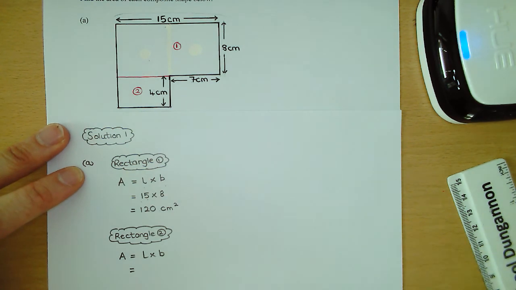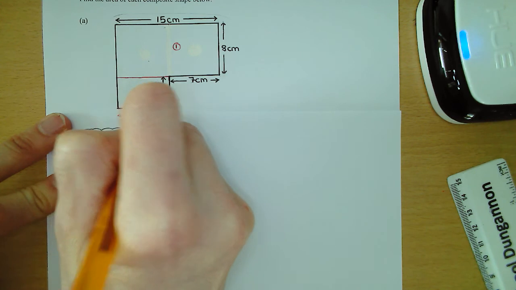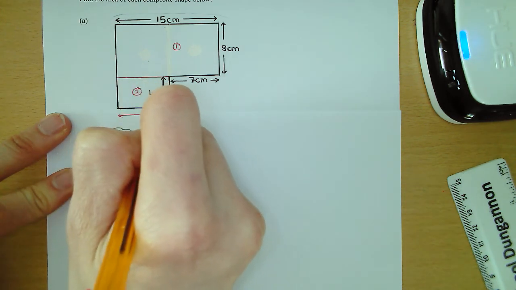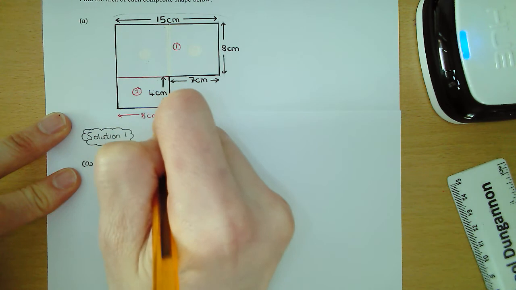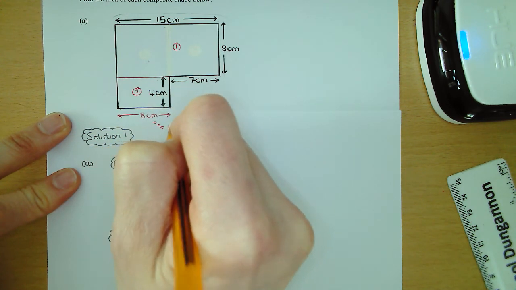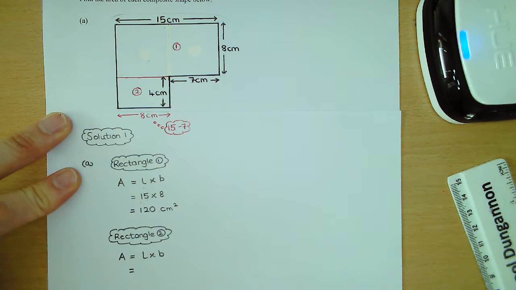So it doesn't do any harm to put that on our diagram. So the horizontal measurement here is 8 centimeters. And that was found by 15 subtract 7. So the length of rectangle 2 is 8.